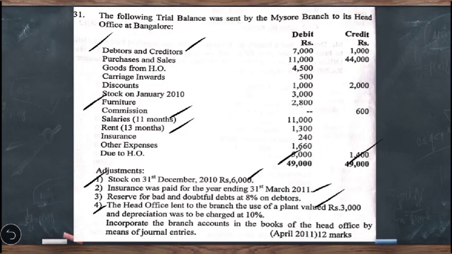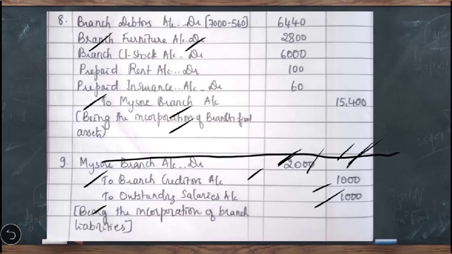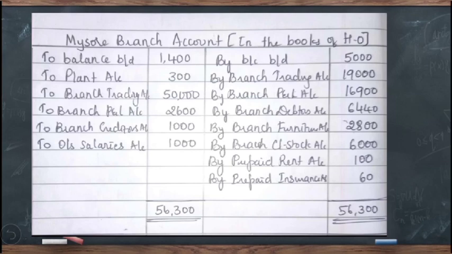In the question they have given due to head office, which means that in the books of branch, head office account is showing debit balance of 5,000 and credit balance of 1,400. When you are writing in the books of head office, the balances will be reverse, that is the debit balance will be 1,400 and credit balance will be 5,000. So that is why in the branch account we have to write to balance brought down 1,400 and by balance brought down 5,000. If it is a debit balance for head office, it is a credit balance for branch. On the other hand, if it is a debit balance for branch, then it is a credit balance for head office. That is why the opening balance, two balances are also written here.